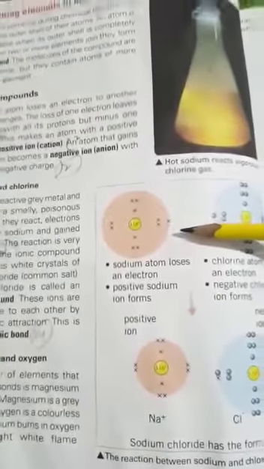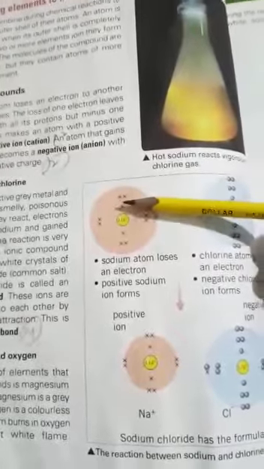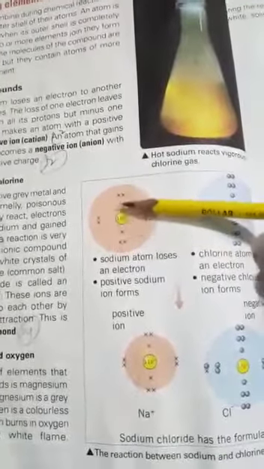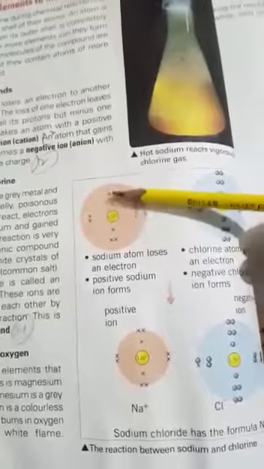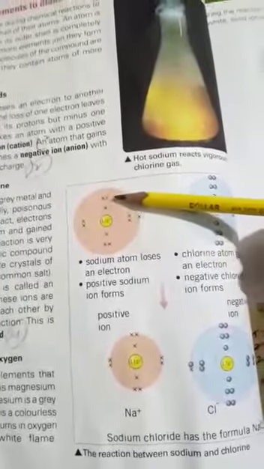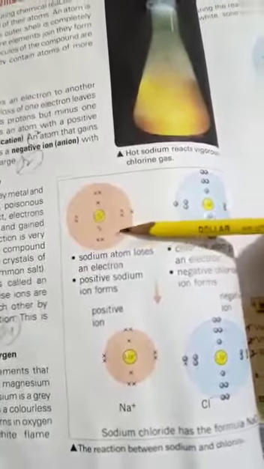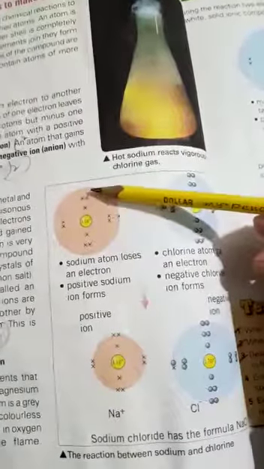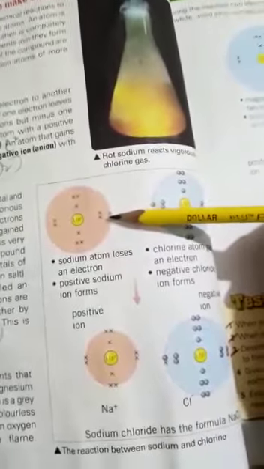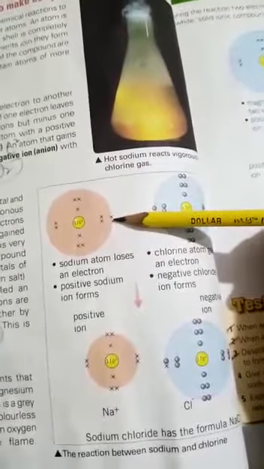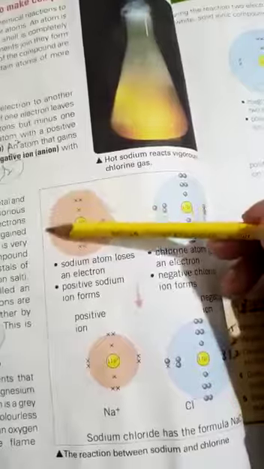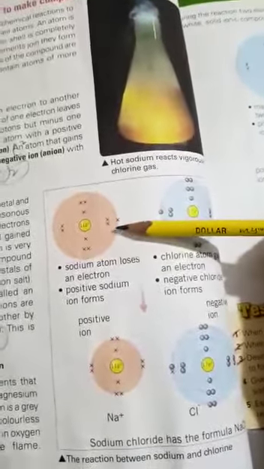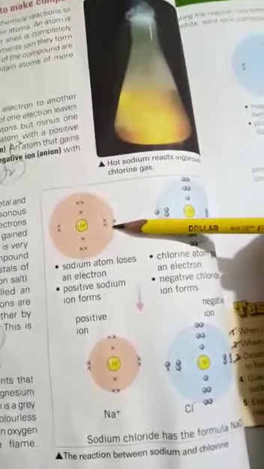The answer is that the elements want to attain a stable configuration. If it is the first shell, then the elements want to have a maximum of 2 electrons. If it is the second shell, then elements want to have a maximum of 8 electrons. In the third shell there can be a maximum of 18 electrons, but to be stable they need a minimum of 8 electrons, which is called the octet.